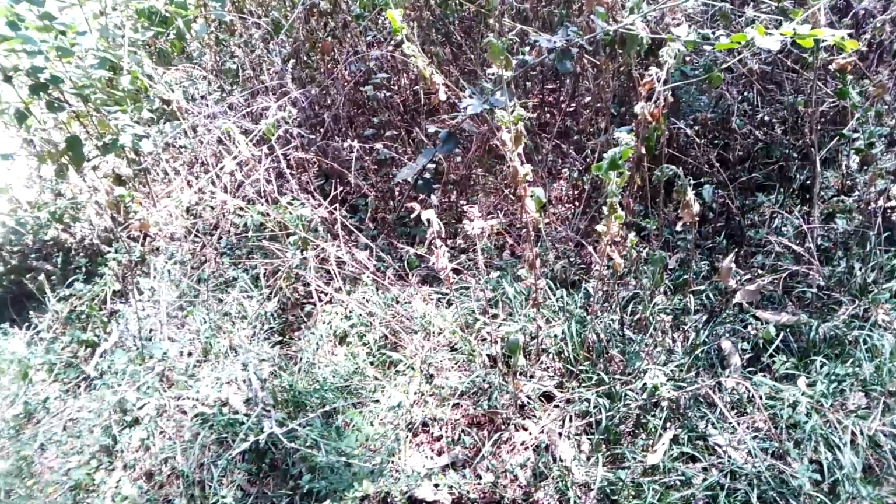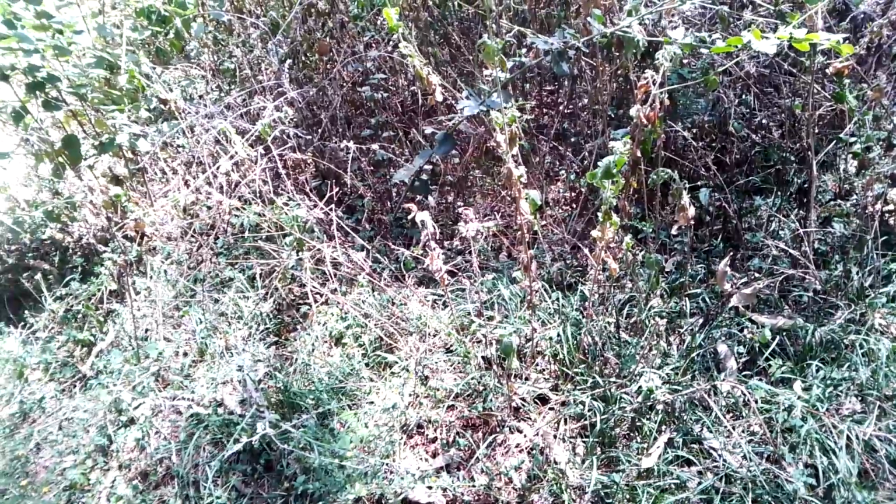The stems are covered with thin fine hairs. The fruits are narrow cylindrical capsules, 1 to 2 centimeters long, known for their explosive discharge of seeds when ripe.